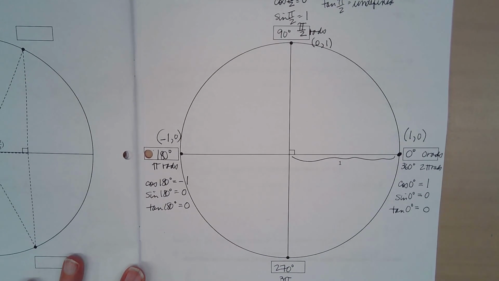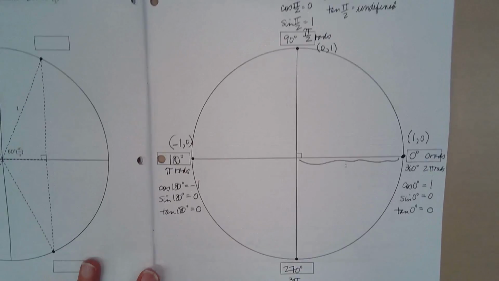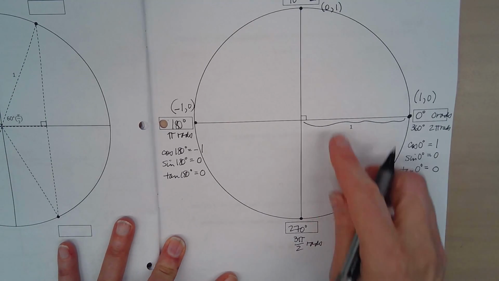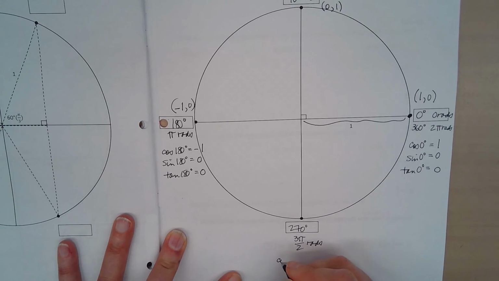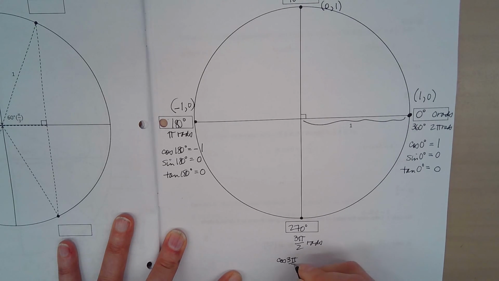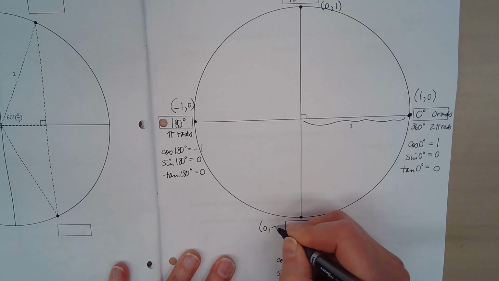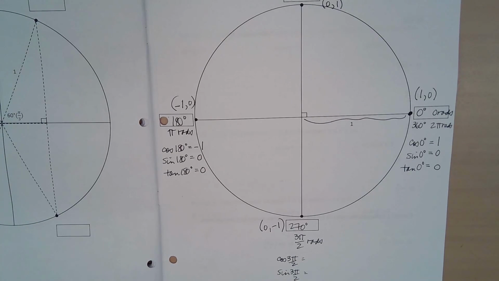And then the last one, way down 270, 3 pi on 2, I guess I'm back to radians. I'll use radians for this one. Cos of 3 pi on 2, sine of 3 pi on 2, tan of 3 pi on 2. Okay, so the coordinates of this point will be 0, -1, right?